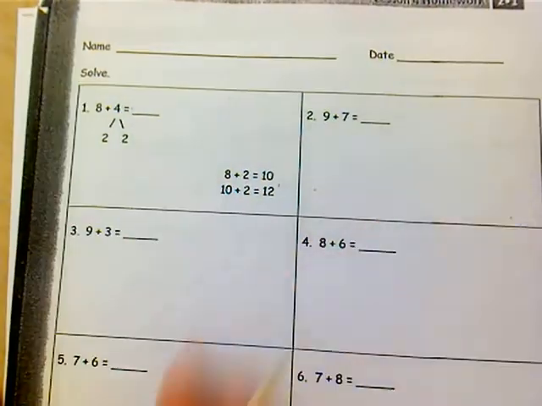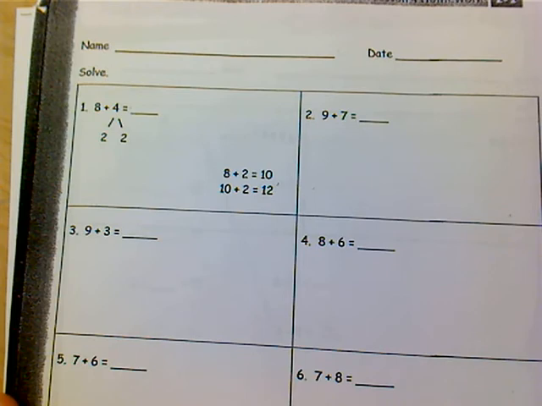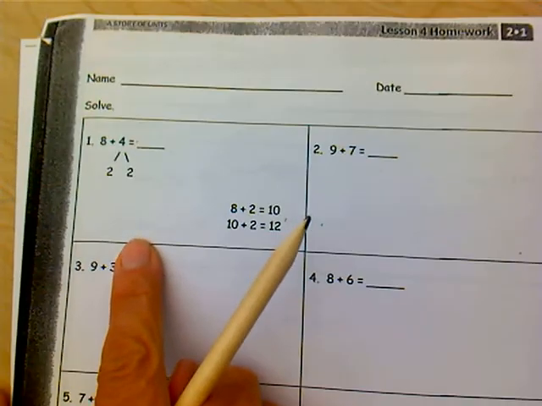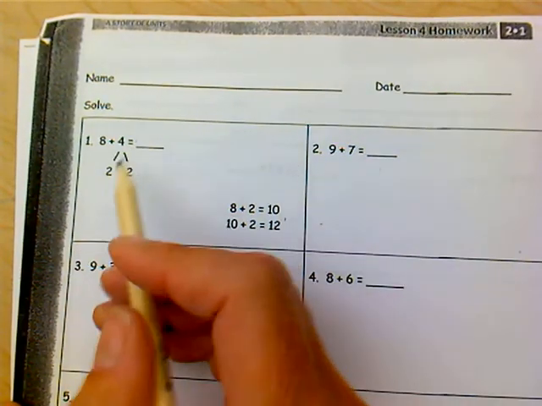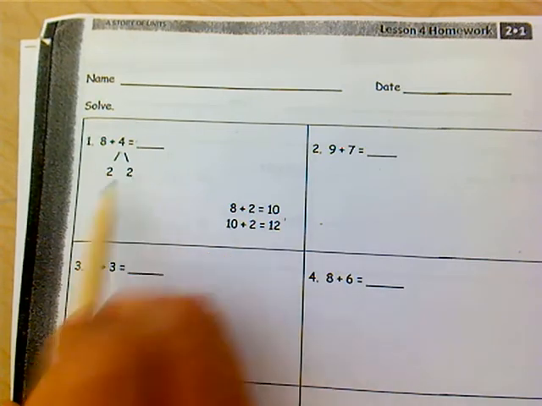All right, so you have 8 problems that you need to work on this homework page for lesson 4. And we're going to be showing the break apart.